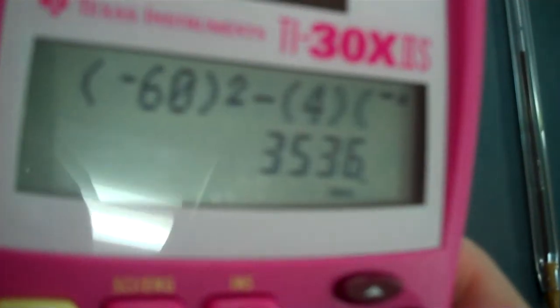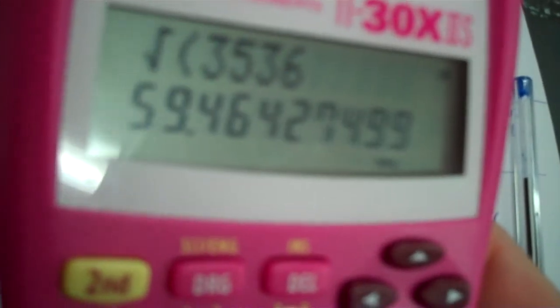Then you make your square root and you plug the inside in, because you got negative 60 to the second minus 4, 16, and 1. Help if I did it right. 3,536. Okay. So I find what the square root of that is. Okay, 59.46.